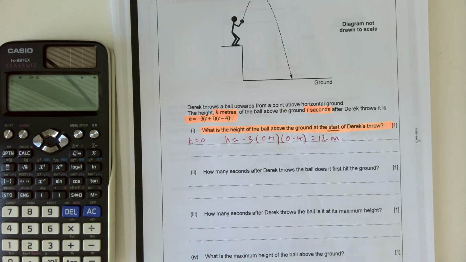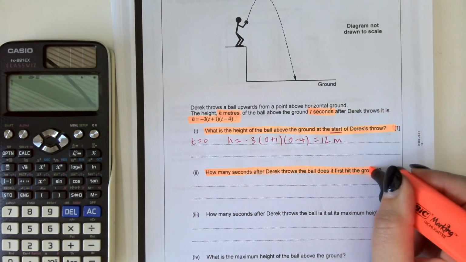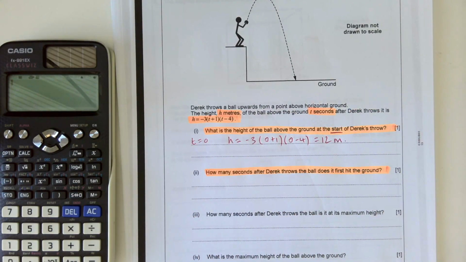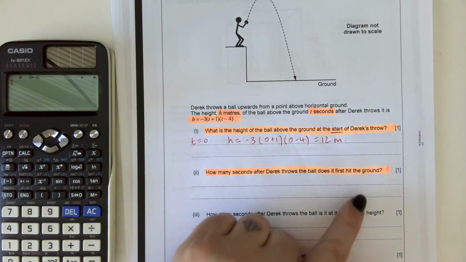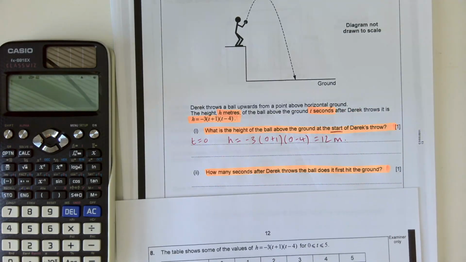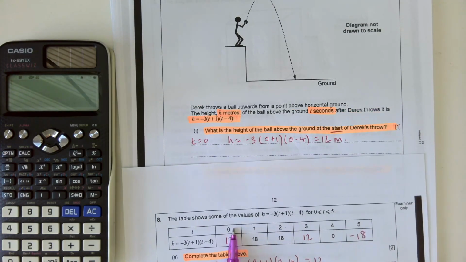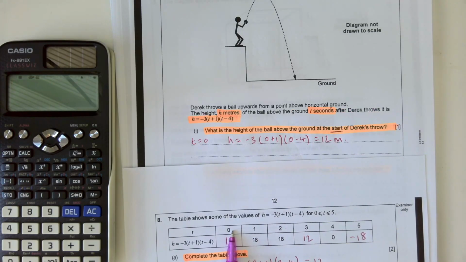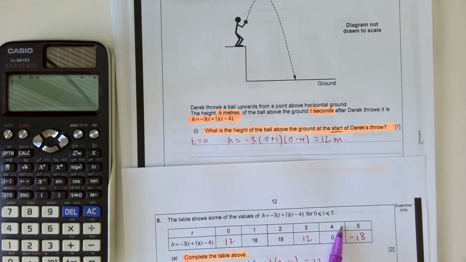Part 2, how many seconds after Derek throws the ball does it first hit the ground? Again, we're going to look back at our table because if it hits the ground, we've got a height of 0, haven't we? So let's have a look. T equals 0 is when Derek's starting. This is 1 second later, 2 seconds later, 3 seconds, 4 seconds, and 5 seconds after throwing it.